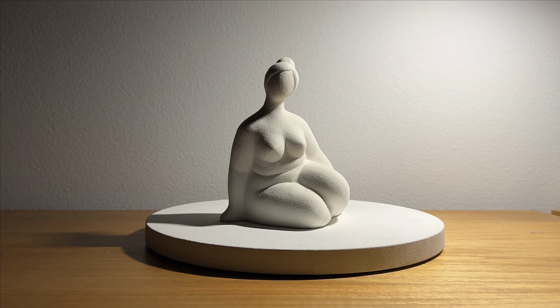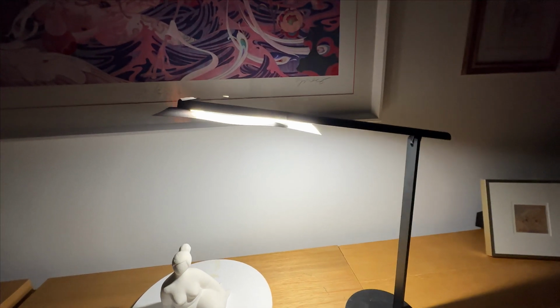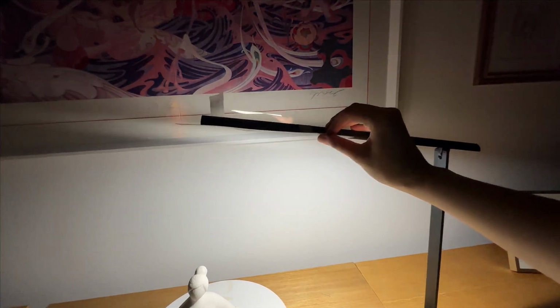For this, I've set up another still life with this sculpture. If you look at the light source I'm using here, you can see that it's very long and very close to the still life. So I actually had to tape a piece of black paper onto it to make the width of the light shorter. By doing this, I get clearer shadows with less penumbra.